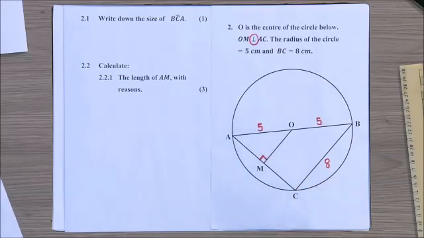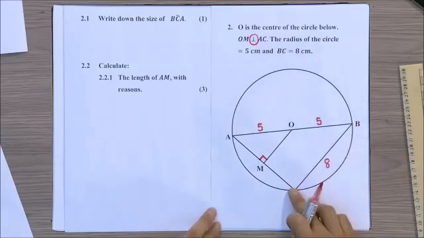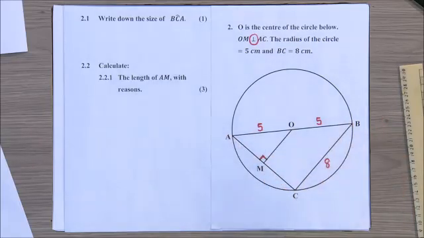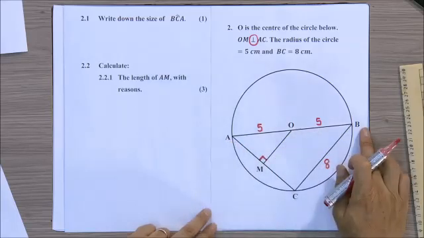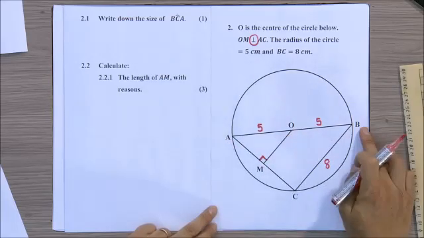The first question says, write down the size of angle BCA. Now, come on, kids, this is not a problem because we've covered this in our previous session. One of the theorems: if O is the center, AB is the diameter.